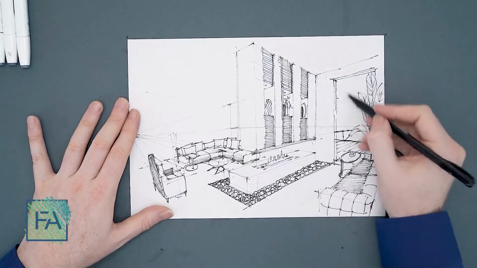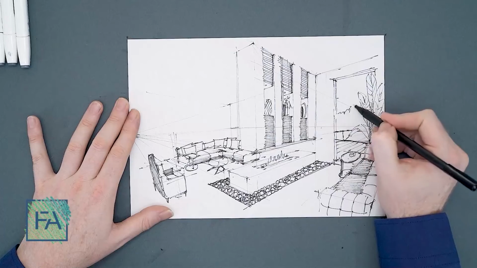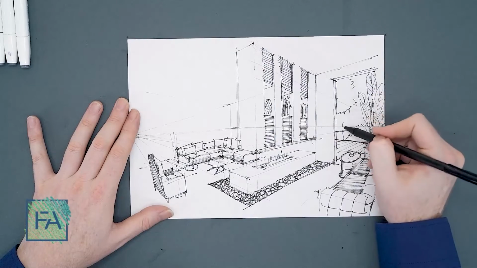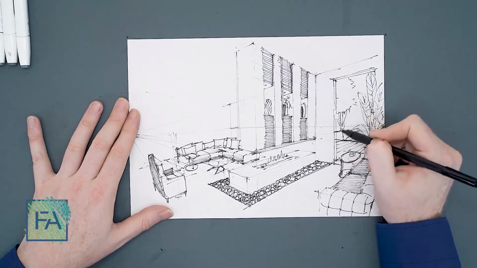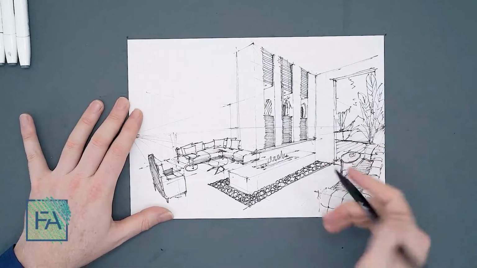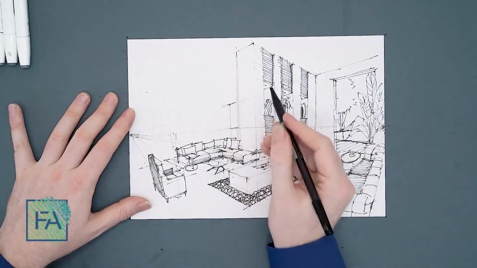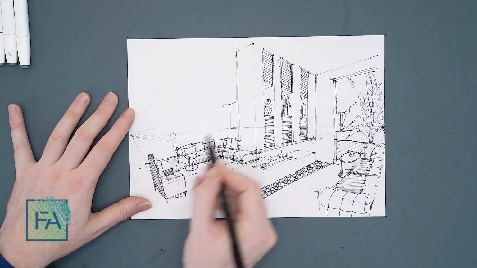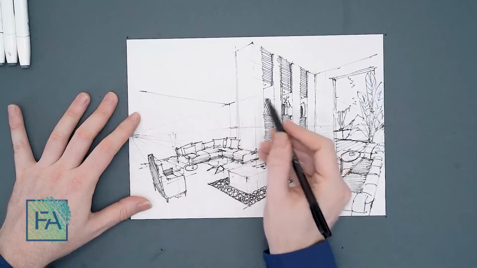And for the outside, like this, we are just adding a terrace like that. So we've added some stuff outside.